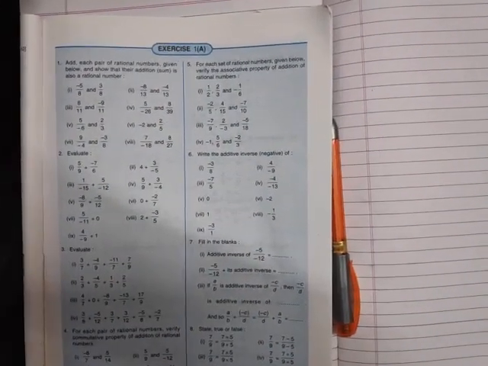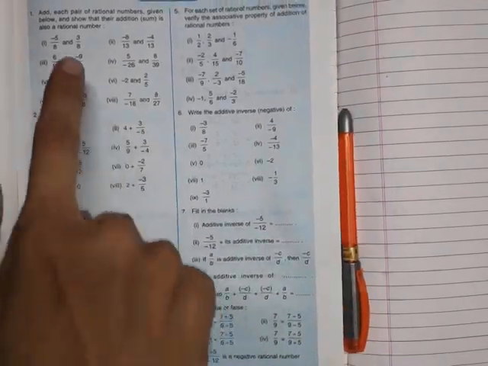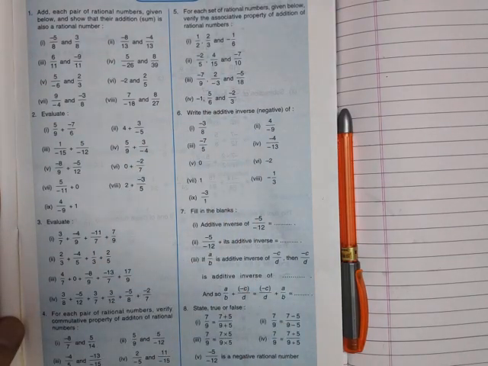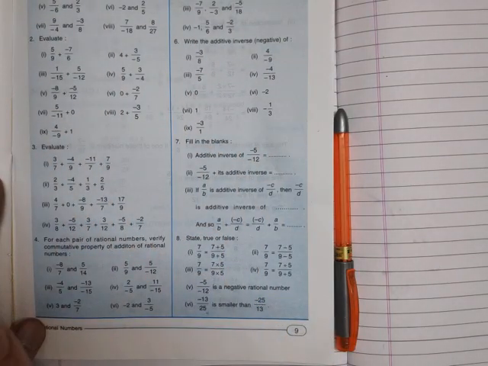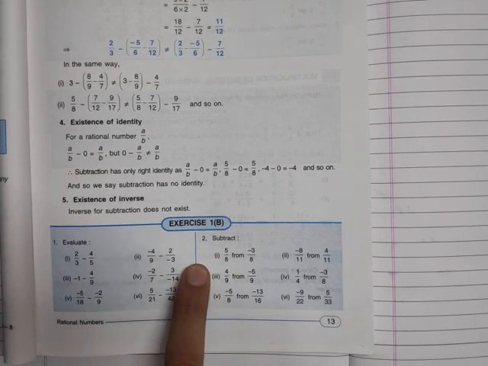I'll zoom in. From this exercise 1A, if you recall, we have covered these kind of questions up to this question 6 in the last lecture. If you observe question 7 and 8, they are similar, so the basics are covered. Therefore, it's time that we start with exercise 1B.